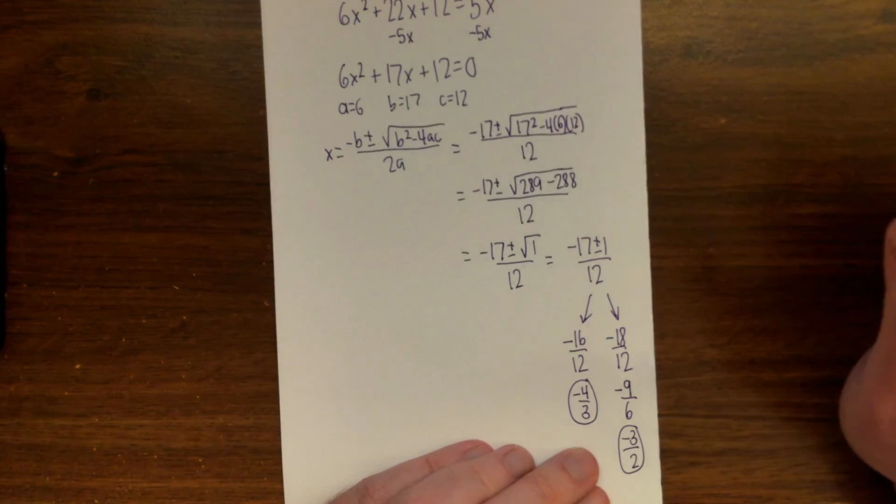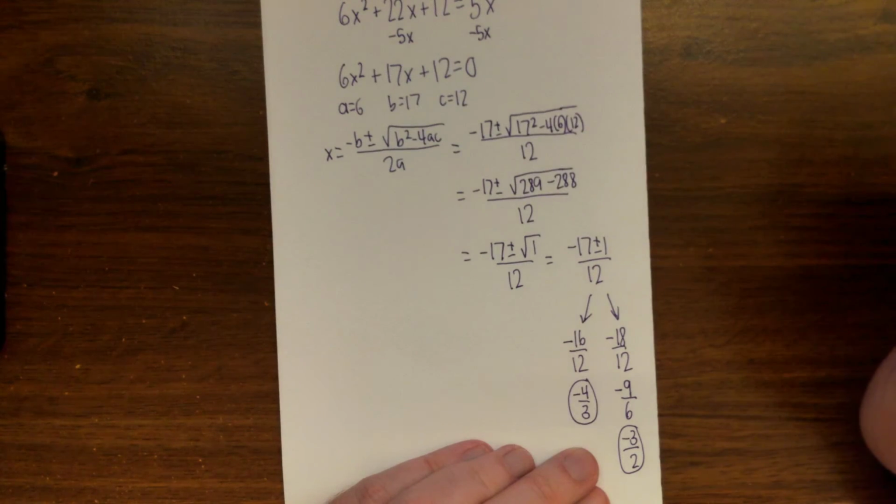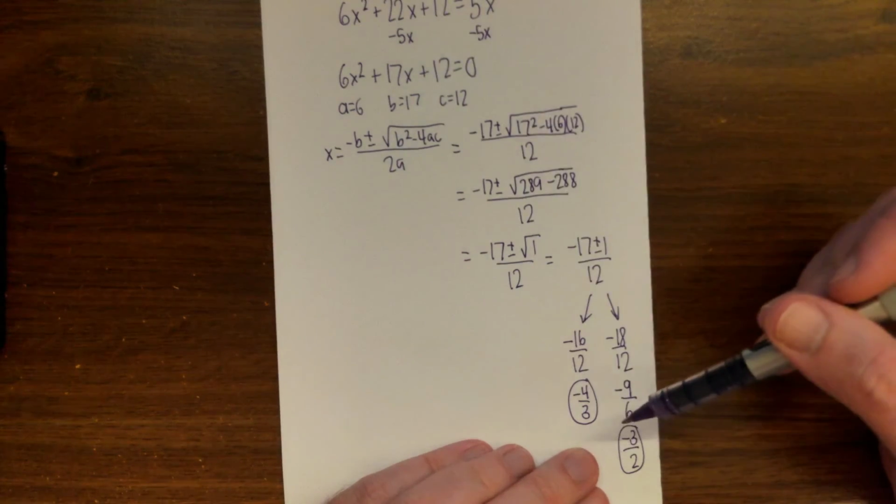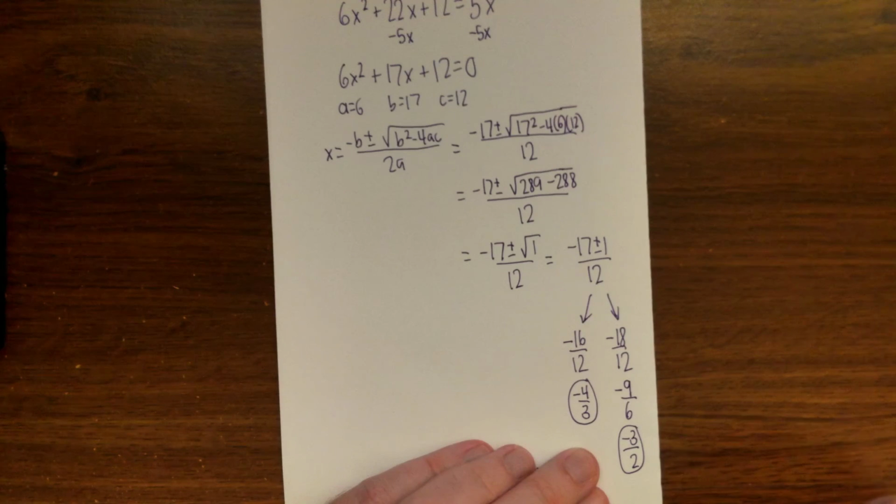Just checking the question to see if they want it as a fraction or a decimal. This question didn't say, so we want to keep it as a fraction if possible.